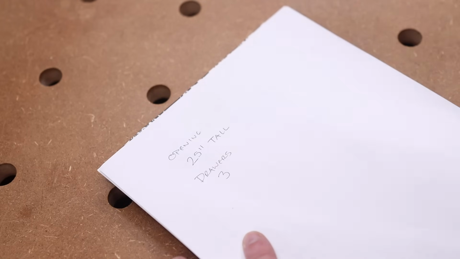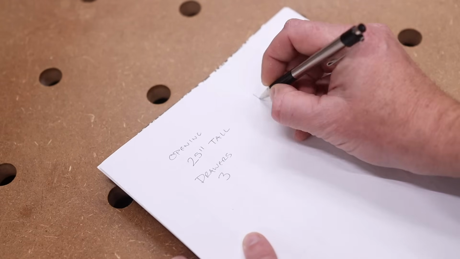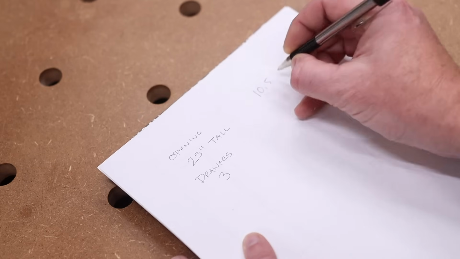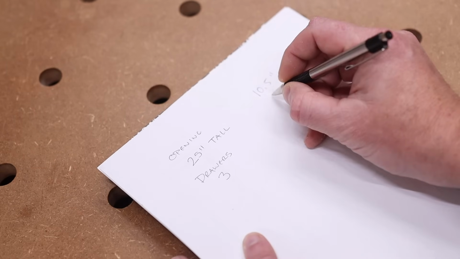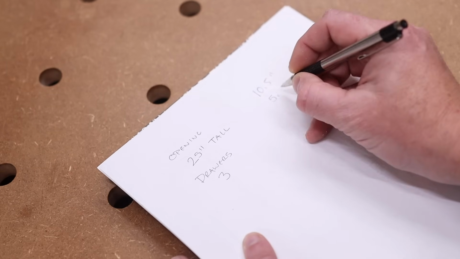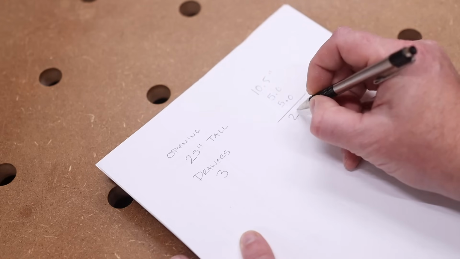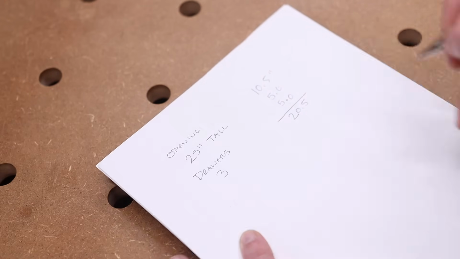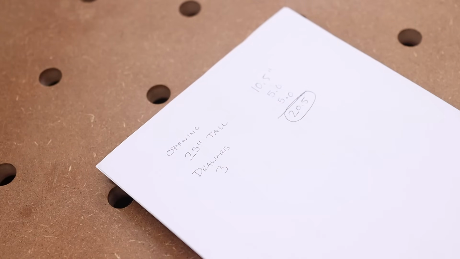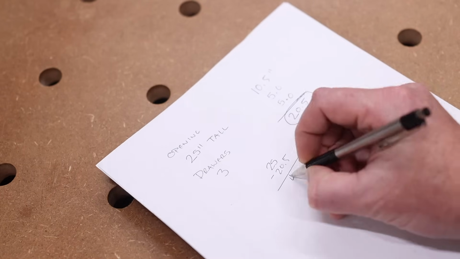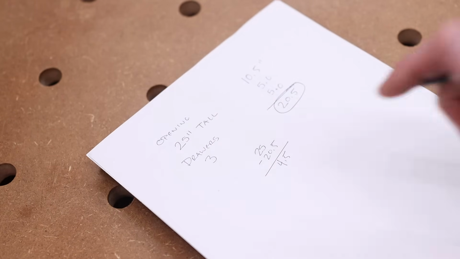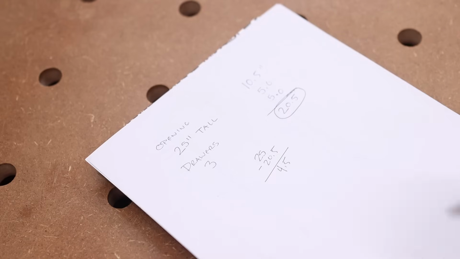And so in this instance, I have a 10.5 inch drawer, and then I have 2 5-inch. What does this equal? 20.5. 20.5 inches of that is going to be taken up with my drawers. What does that leave me with? 4.5. Now I've got 4.5 inches.